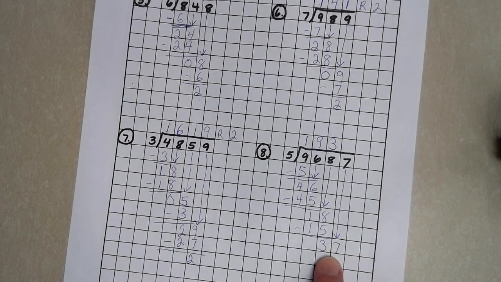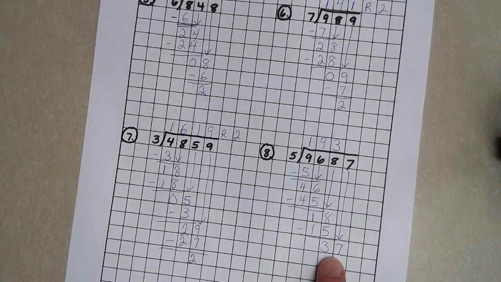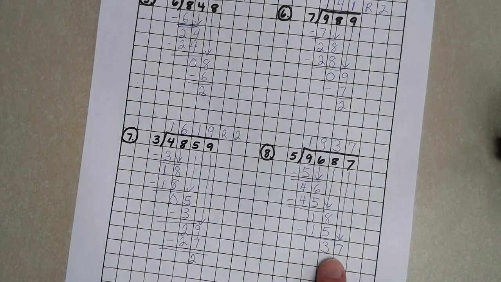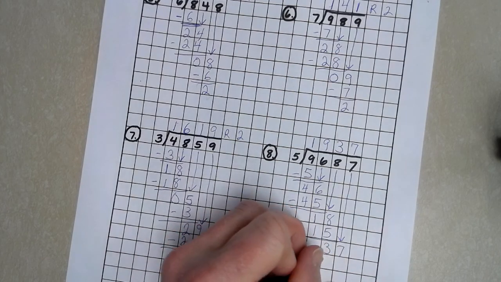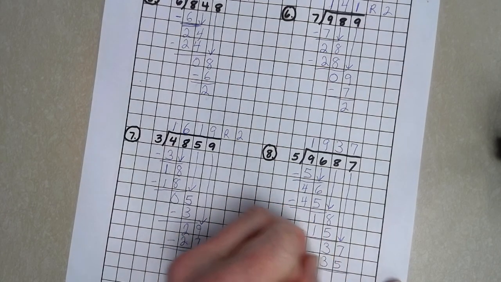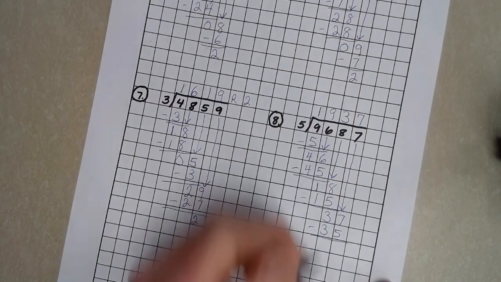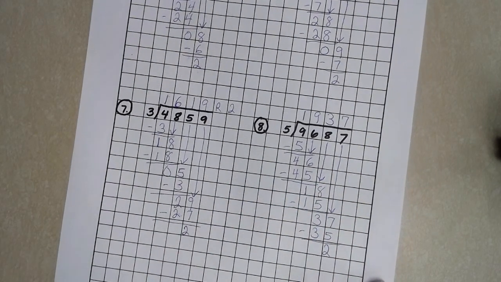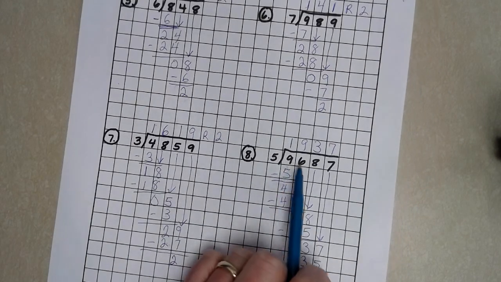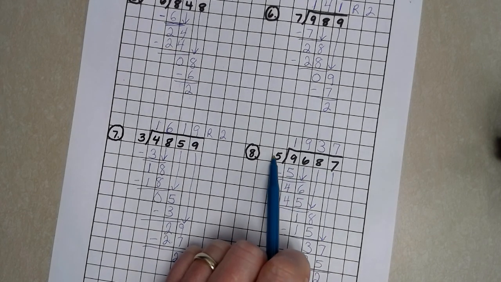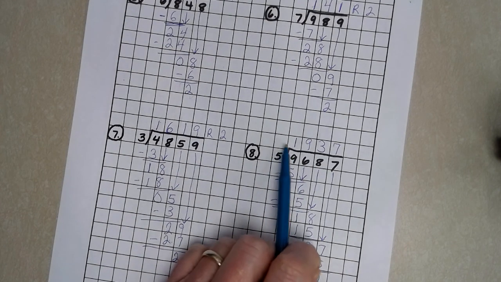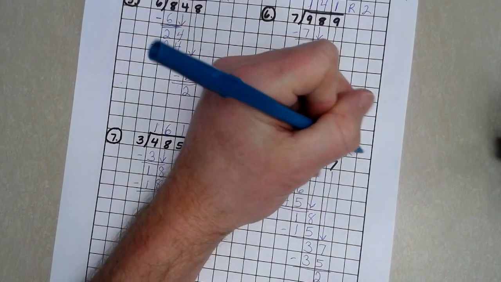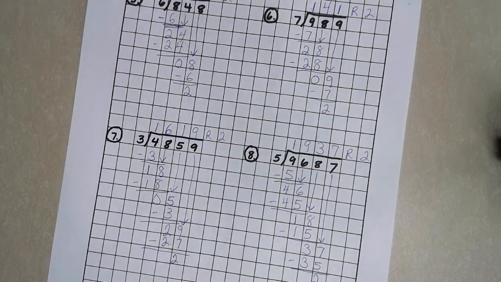Well, 5 times 7 is 35. I'll put my 7 up here. So 7 groups of 5 is 35. We're going to subtract, and we have 2 left over. No more numbers to bring down, so we know that 9,687 divided by 5 gives us a quotient of 1,937 with a remainder of 2 pieces that we couldn't divide out.